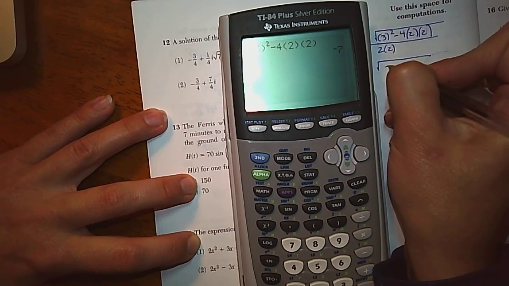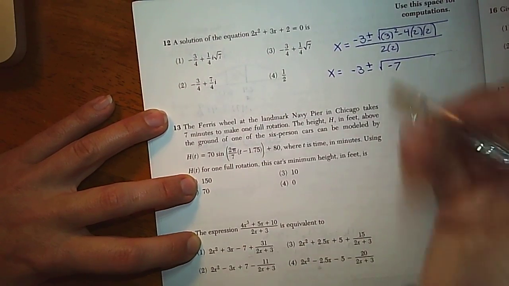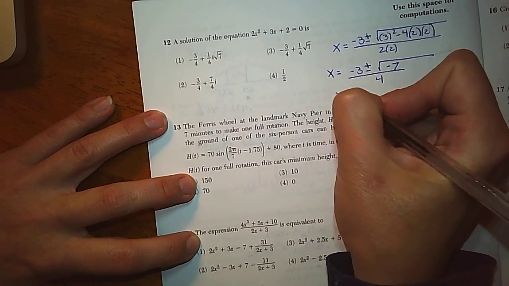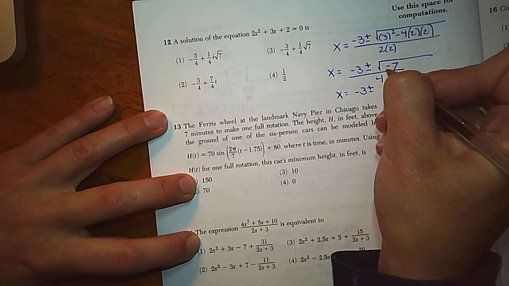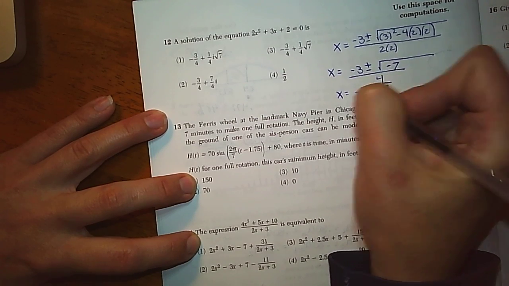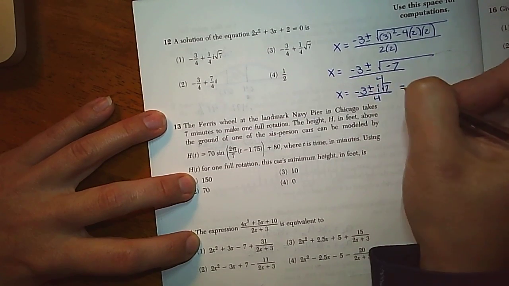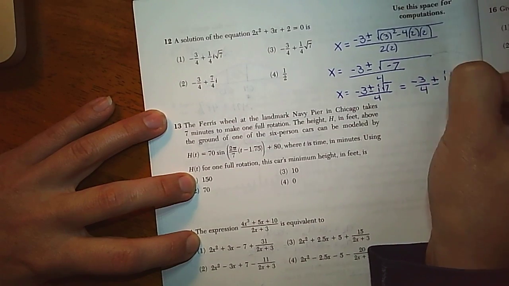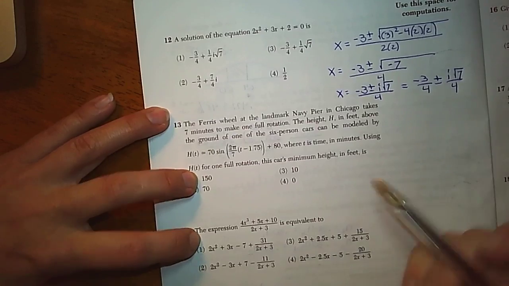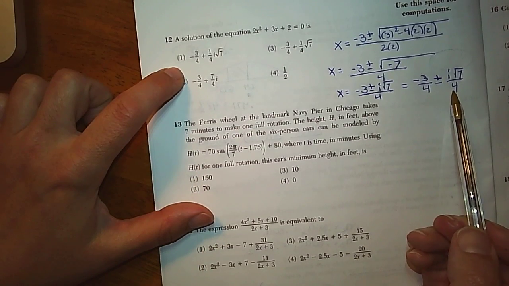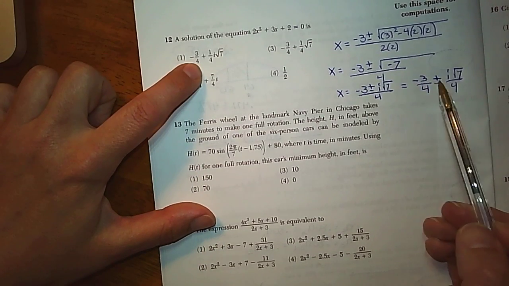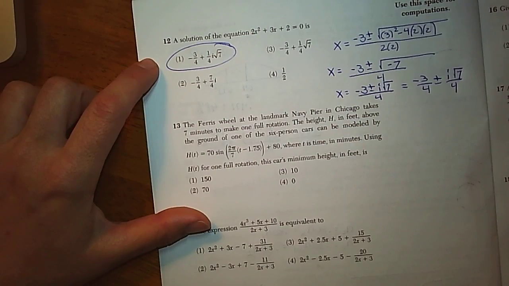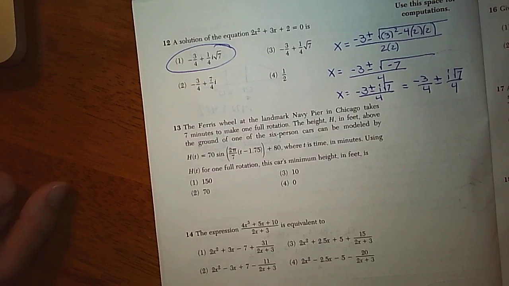That makes negative 7 in there, all over 4. So this becomes x equals negative 3 plus or minus, pop your i out. Which of these choices, remember you have to split it up if it's an i, plus or minus i radical 7 over 4. So I'm going to go with negative 3/4 plus, it would be this one, choice 1. Yep, that's that one.